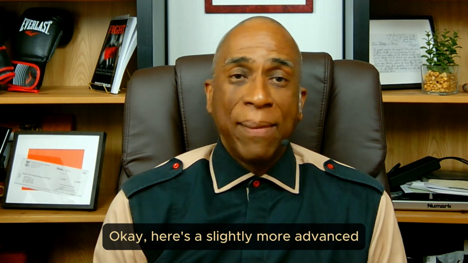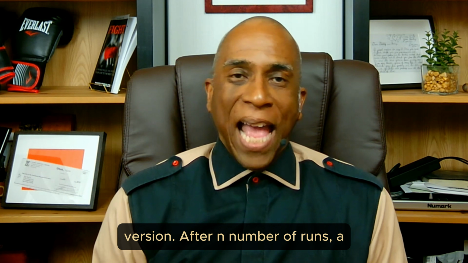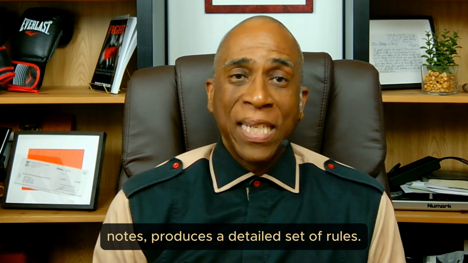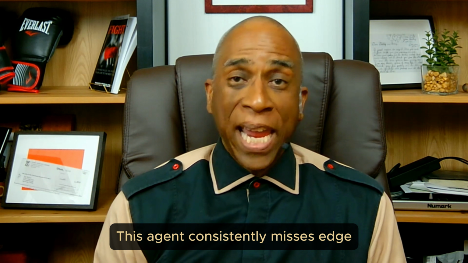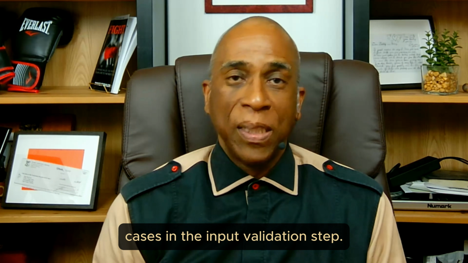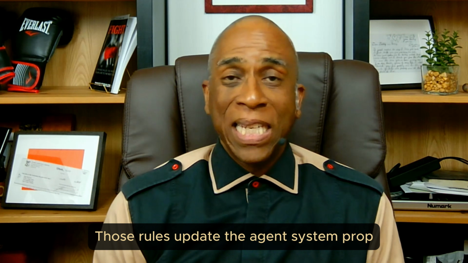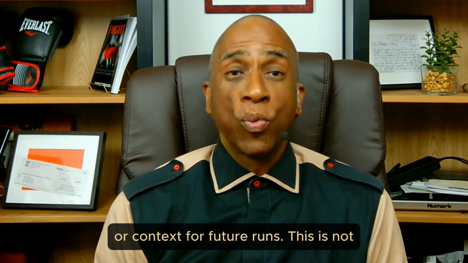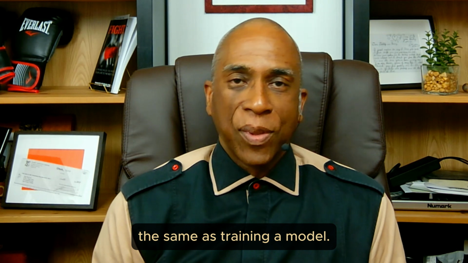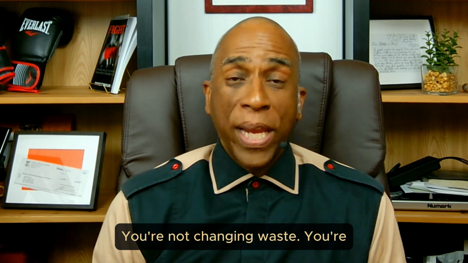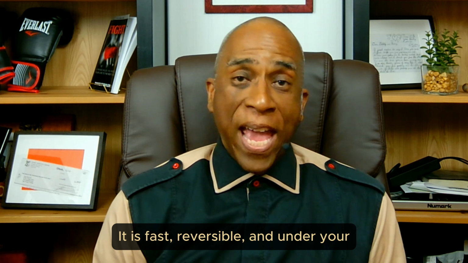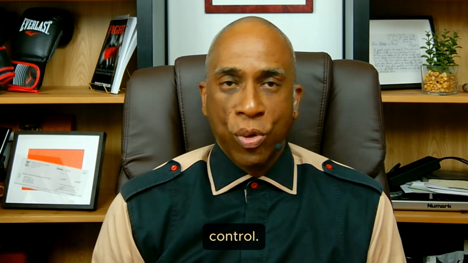Okay, here's a slightly more advanced version. After n number of runs, a summary agent reads all the reviewer notes and produces a detailed set of rules. For example, this agent consistently misses edge cases in the input validation step. Those rules update the agent's system prompt or context for future runs. This is not the same as training a model. You're not changing weights, you're changing context and instructions. It is fast, reversible, and under your control.